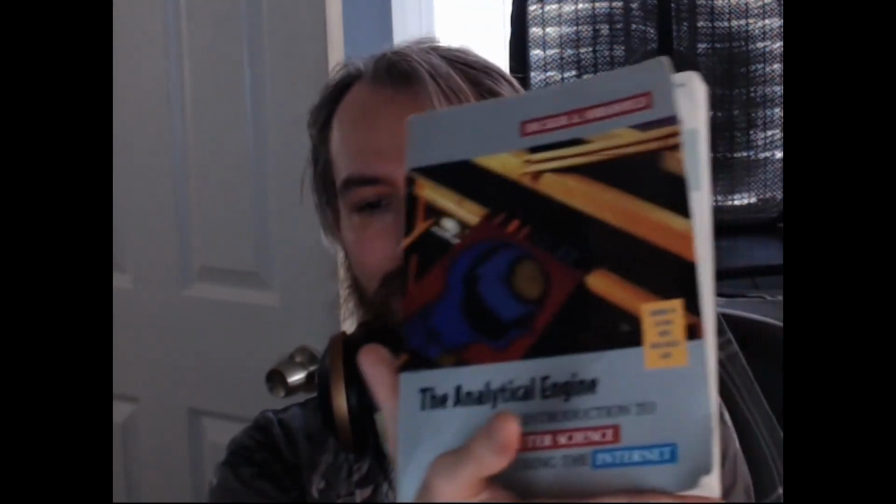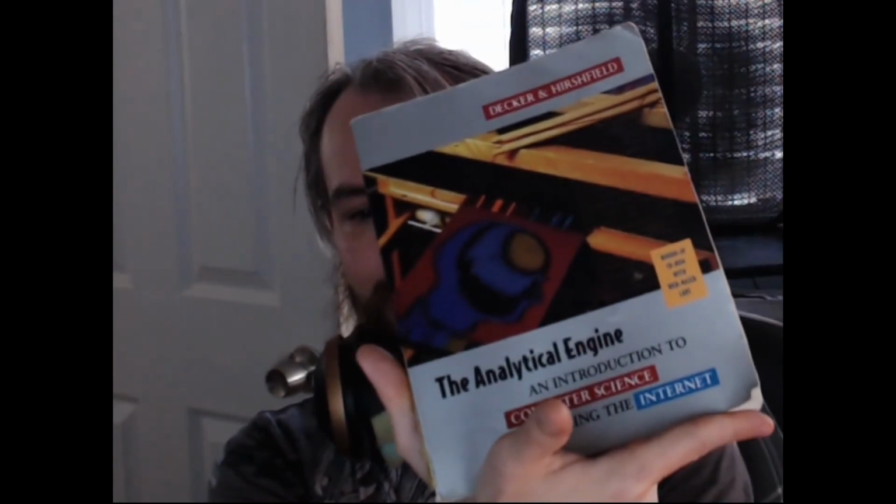But this was a good book that'll teach you all sorts of basic stuff. Analytical Engine, there it is, and I'll put links in the description below.